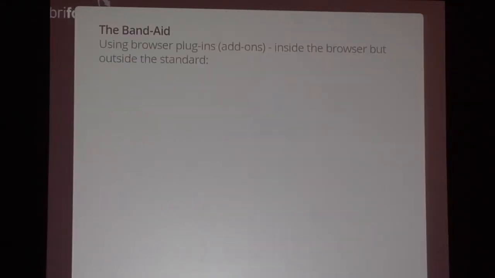So one solution was a Band-Aid type of solution, which was using browser plugins to enhance the capabilities of the platform. Really, since the early days of the browser, you had the ability to have these add-ons, which were essentially like DLLs most of the time, which the browser could load to handle certain types of content. The browser would load that DLL, hand the content over to it, but also hand to that DLL a certain region of the screen that the DLL could render on, whatever it wanted.